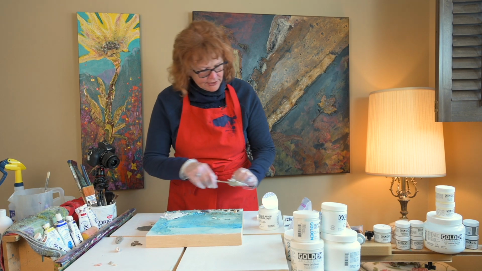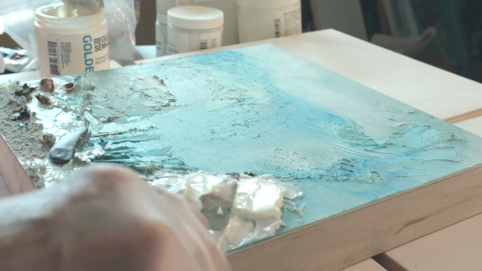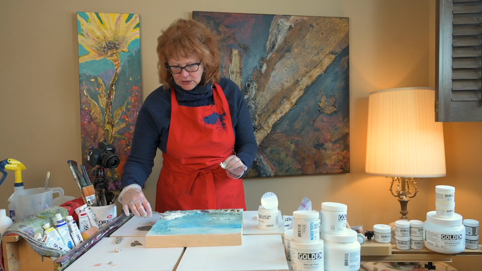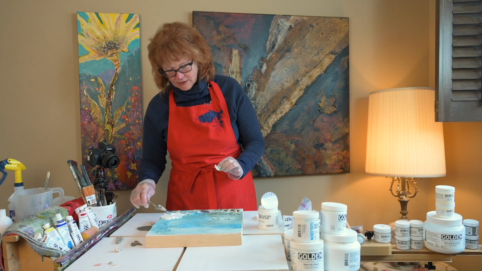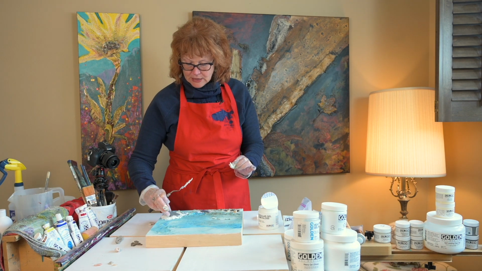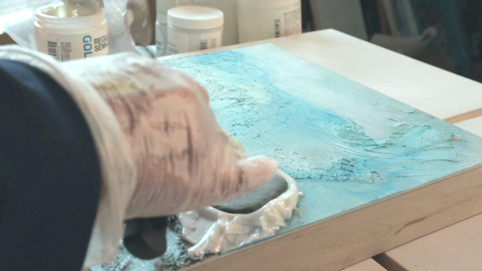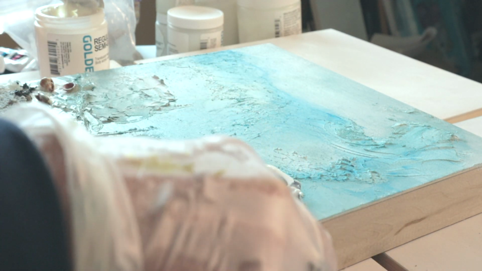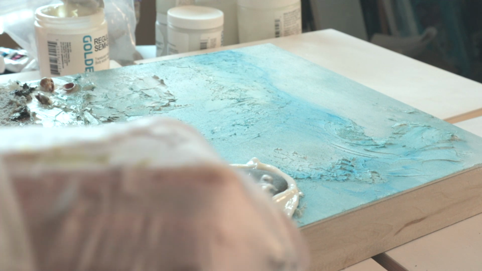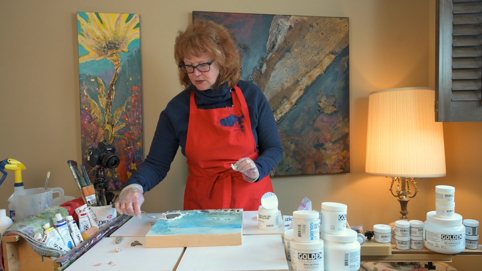So put that like that, like we're talking lots of paste for this one because it is a bigger one. So I'm going to put it there, squish, squish, squish it in, bring it up and around, shape it the way you like it. Just add to there.